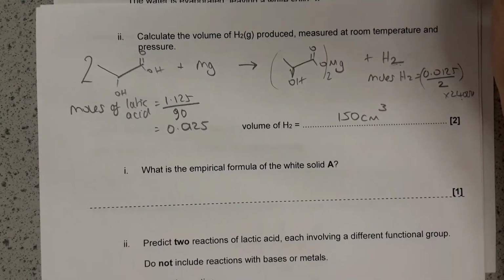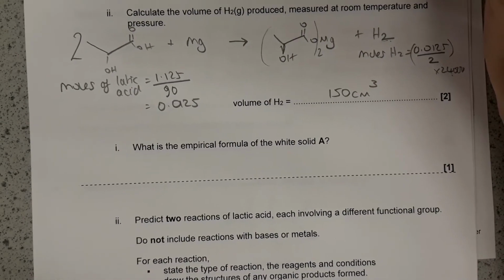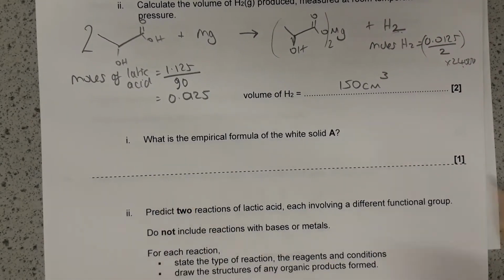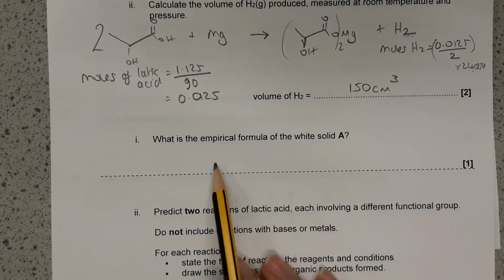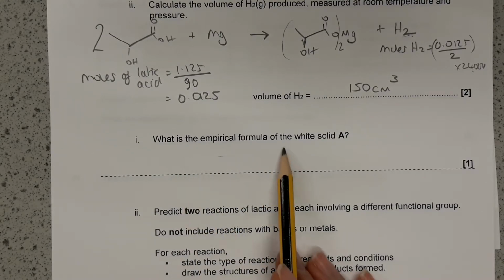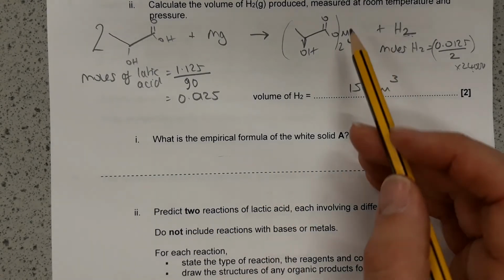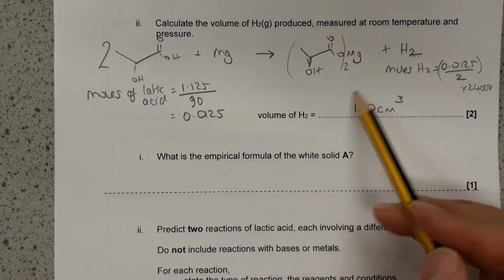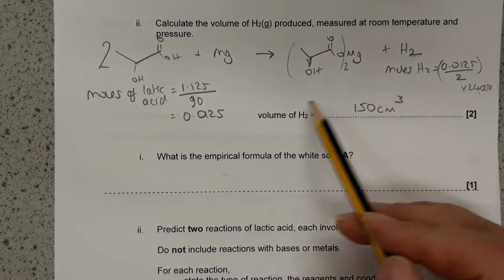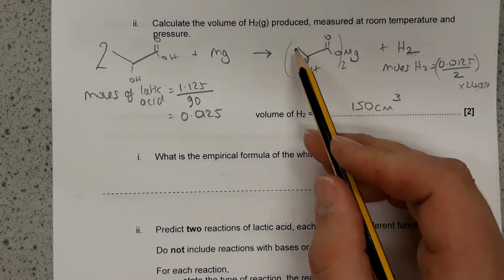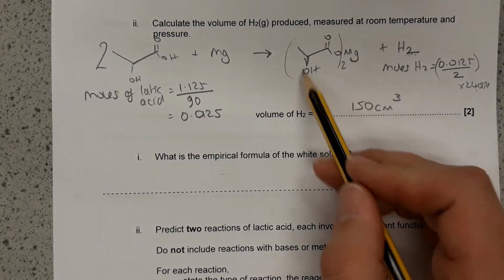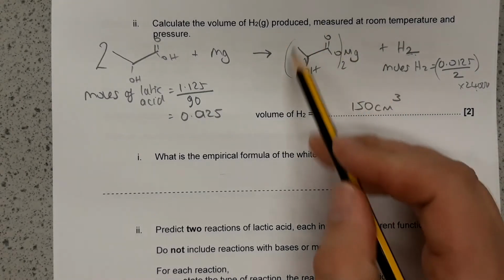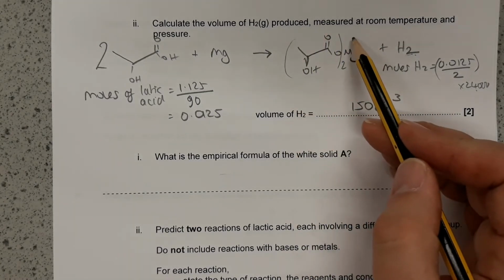Okay, the next part of this question. It's come as part 1, it should be part 3, I believe. What's the empirical formula of the white solid A? So you've got from the equation here your chemical formula. If you take this chemical formula, well, I've only got 1 Mg, so I can't make this any simpler. That has got to be my empirical formula.